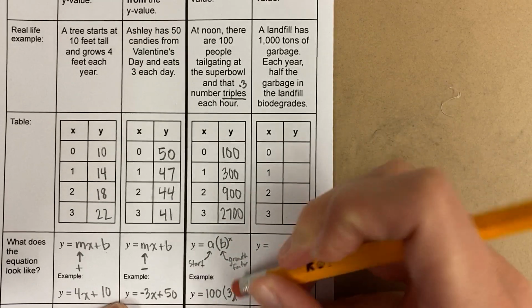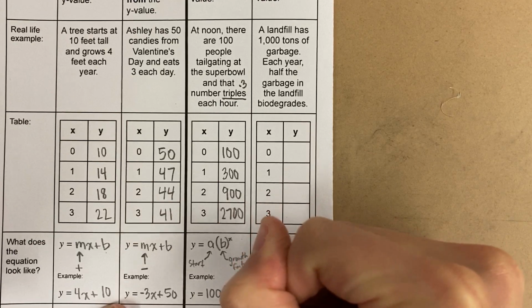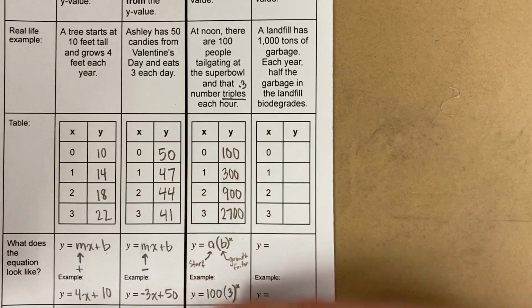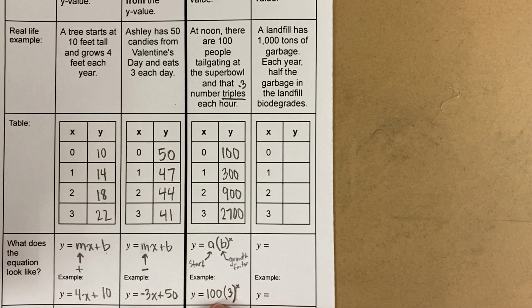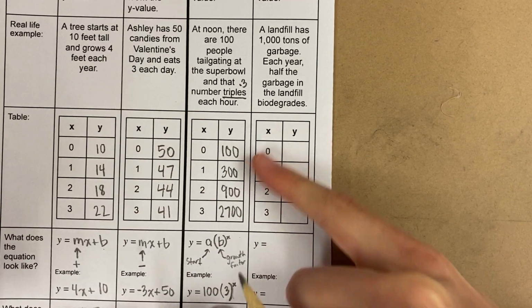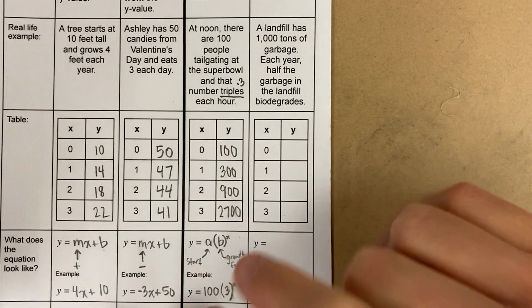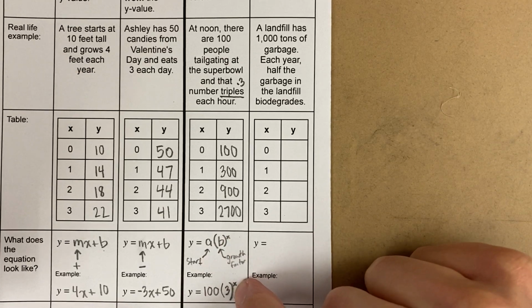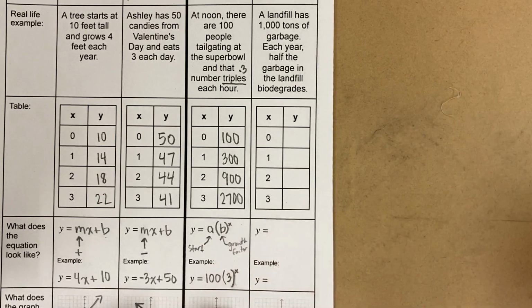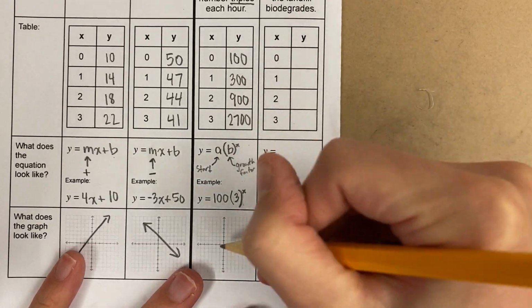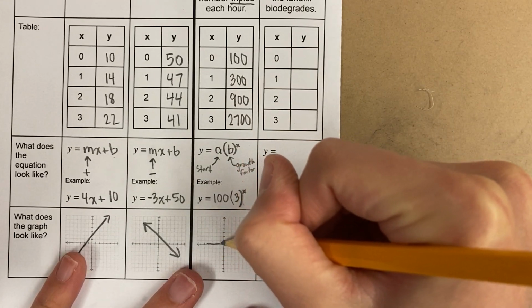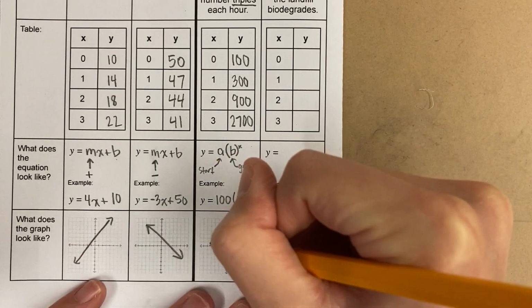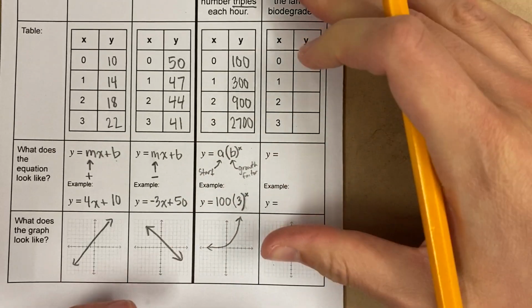Okay, now look, this makes sense. We can think about how this equation actually makes sense because when x is 0, this is 100 times 3 to the 0. That's 100 times 1, which is 100. Then it becomes 100 times 3. Then it becomes 100 times 3 times 3. Then it becomes 100 times 3 times 3 times 3. So this x is making me multiply by that 3 again and again. The graph for these looks like this. It starts a little slow, and then it grows super fast like that. It's kind of like a curve.